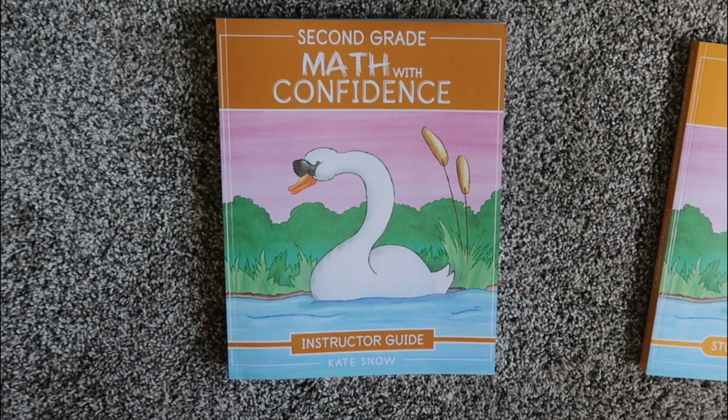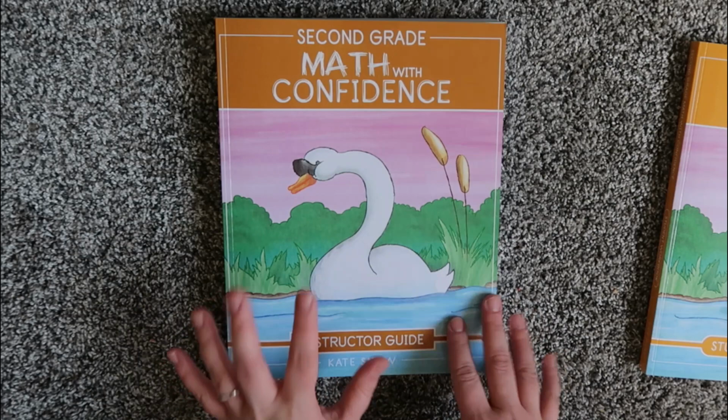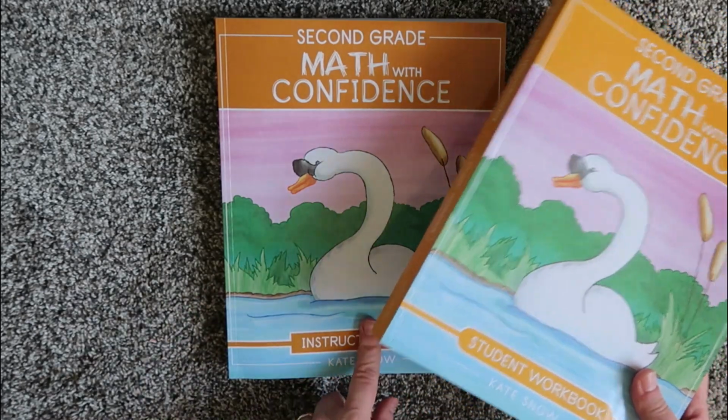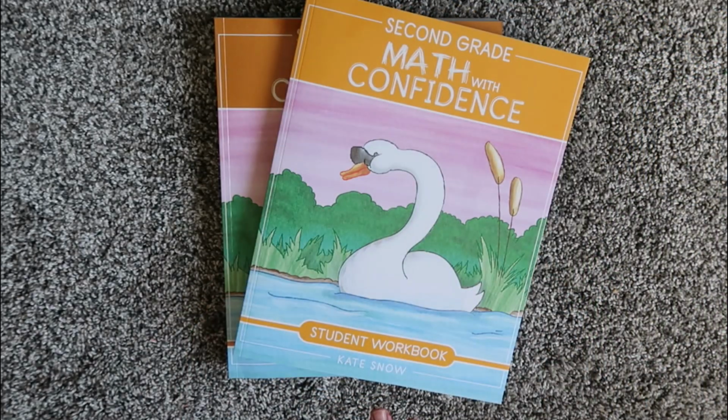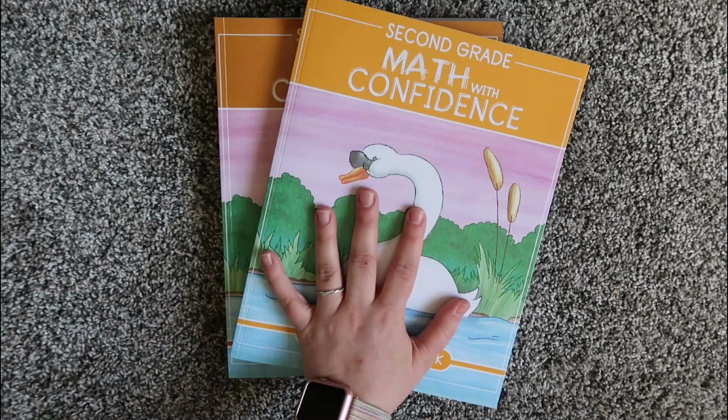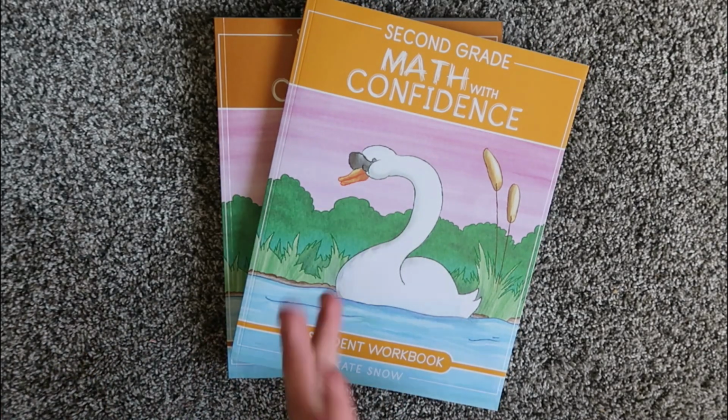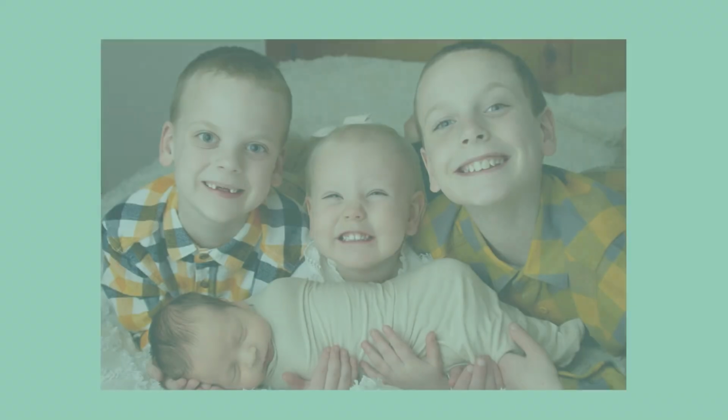My name is Kelsey. Today I am showing you the second grade Math with Confidence. Look inside, I have the instructor guide and the student workbook right here. I am not even in the slightest bit camera ready, so you're gonna see my talking hands today.